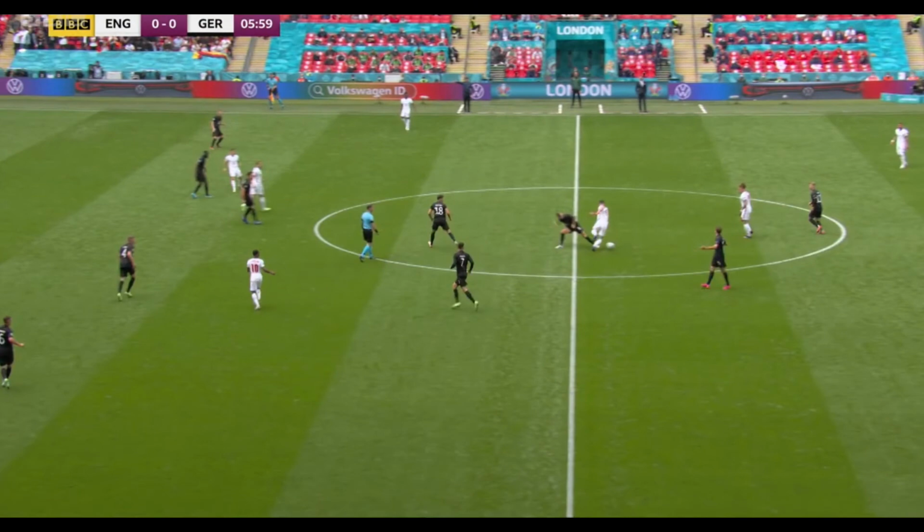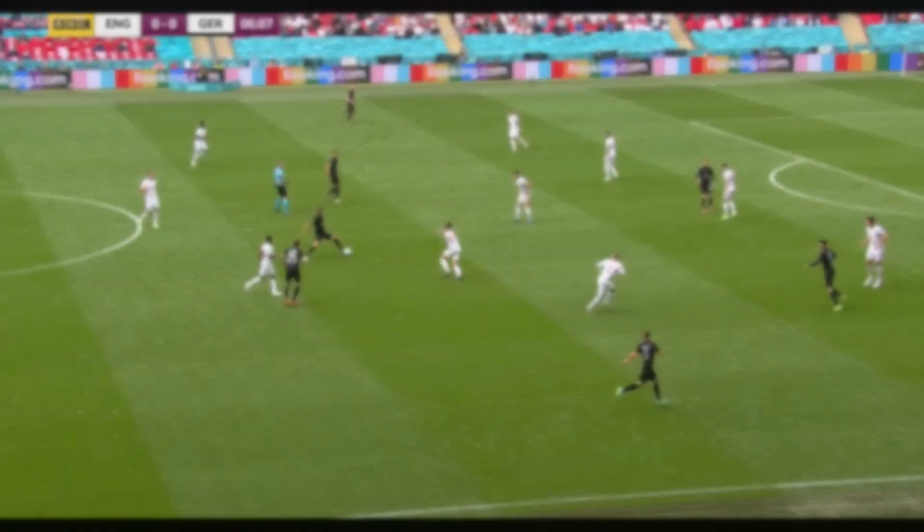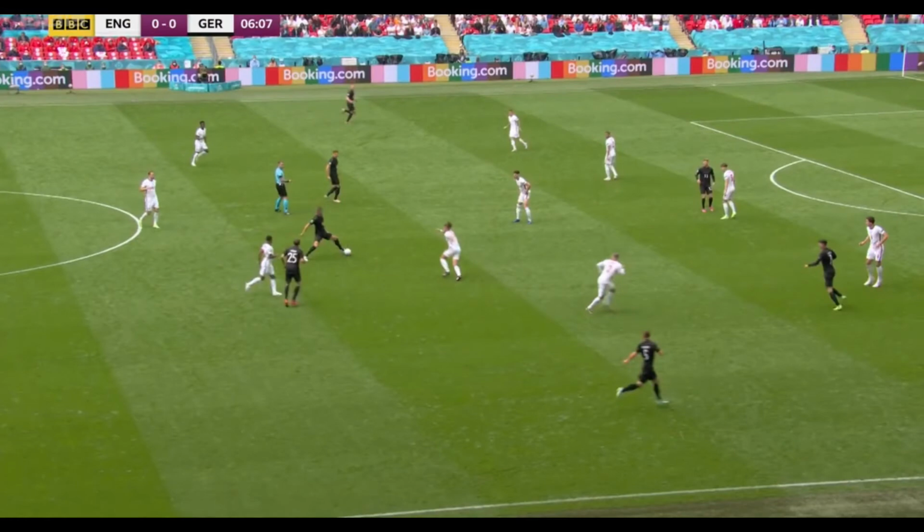Now Declan Rice manages to get out, but eventually he gets tackled by Gross, as you can see on the screen. Now at this point in time, England are trying to transition into an attack, but an inconvenience is caused by Gross because he tackles him, and you eventually see that Germany spring on the break, and they eventually create a chance.